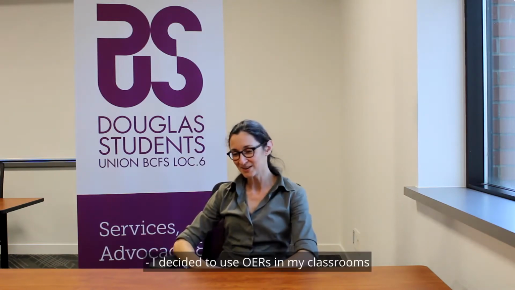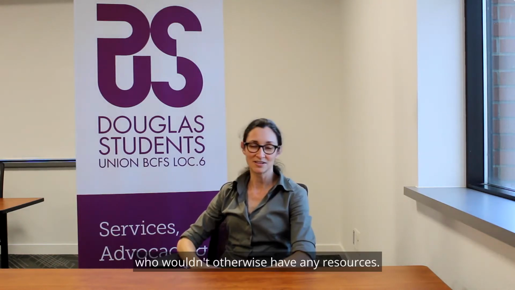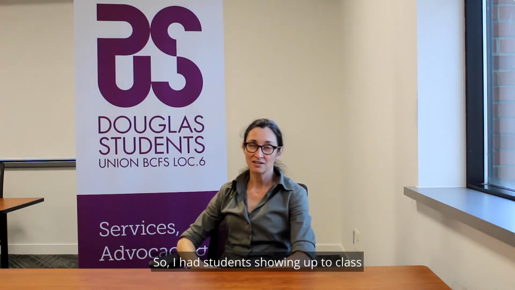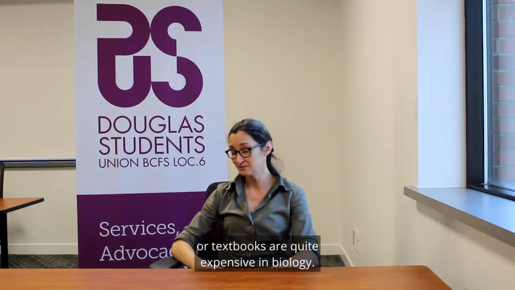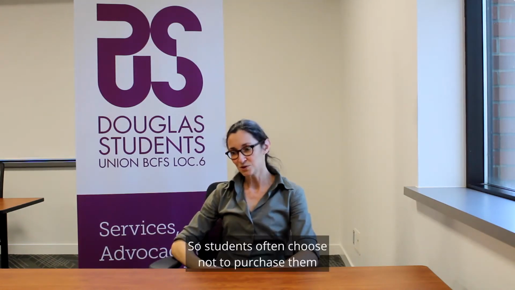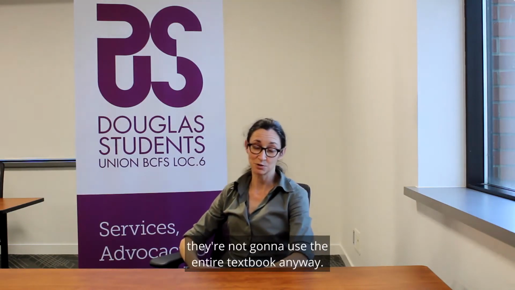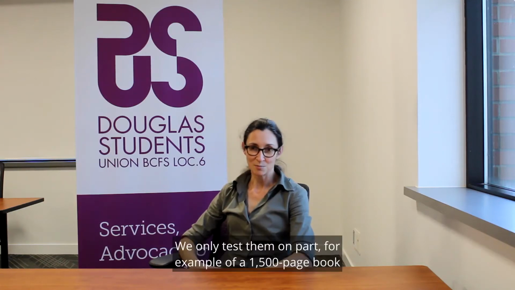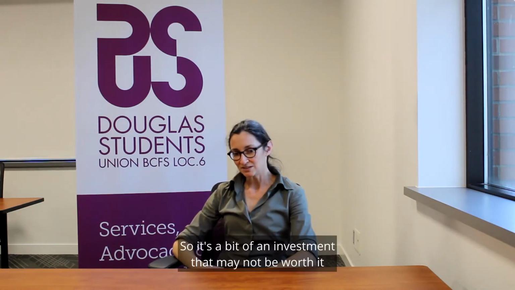I decided to use OERs in my classrooms because I had an awful large number of students who wouldn't otherwise have any resources. So I had students showing up to class who had not purchased a textbook. Our textbooks are quite expensive in biology. They're often large doorstop-like tomes. So students often choose not to purchase them, knowing full well that they're not going to use the entire textbook anyway. We only test them on part, for example, of a 1,500 page book in a given course. So it's a bit of an investment that may not be worth it to our students.